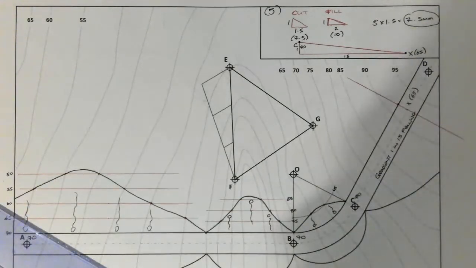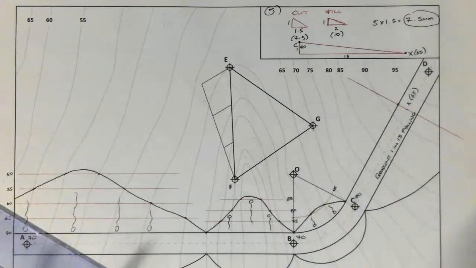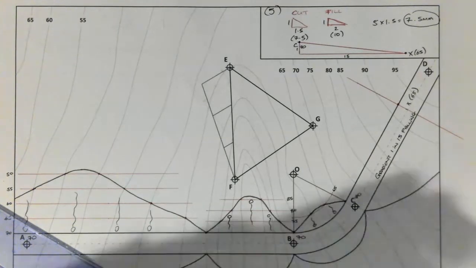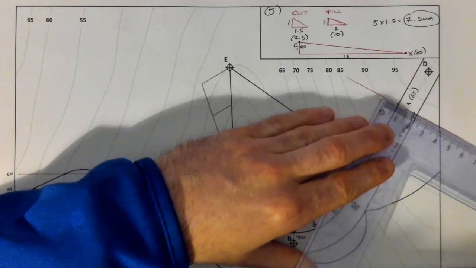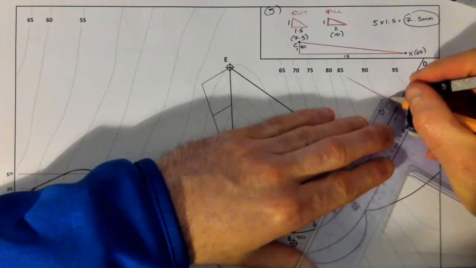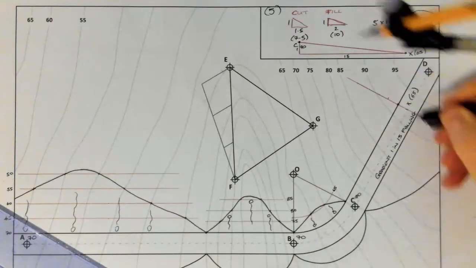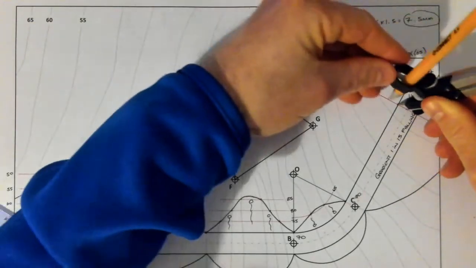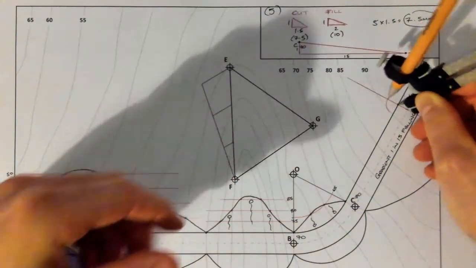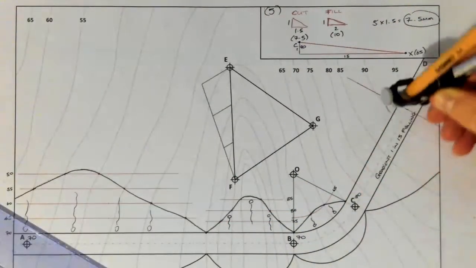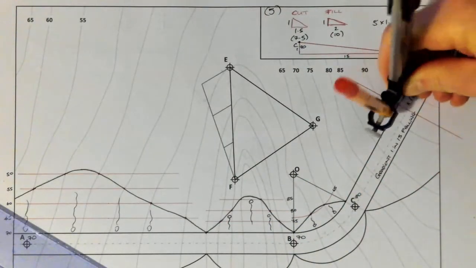So, once again, get my compass. I'm going to measure out along that. It's a bit of an awkward one to draw. 7.5. And from there, I'm going to do my cut cone. As best you can, as long as you can get the arc. Probably manage. There we go.